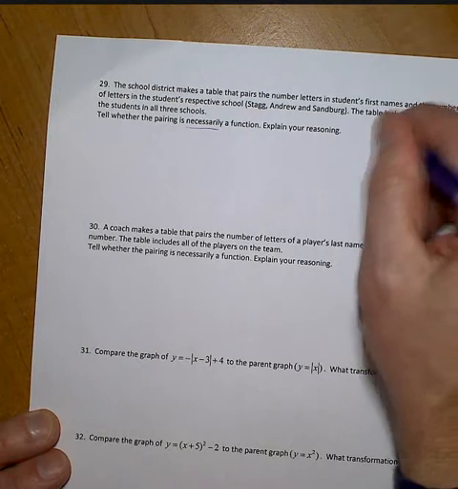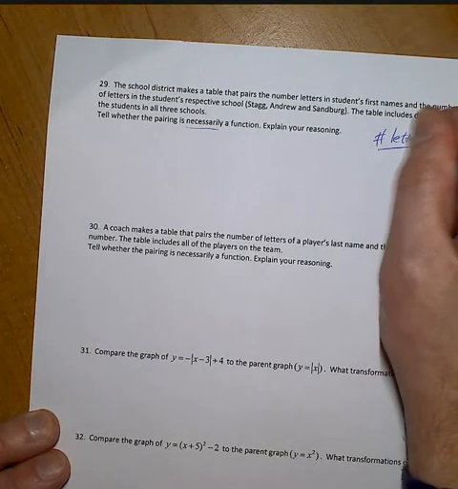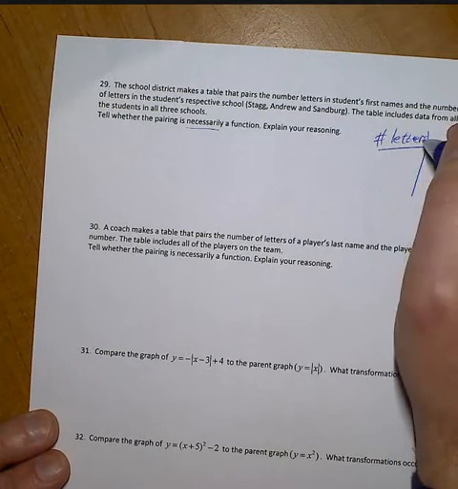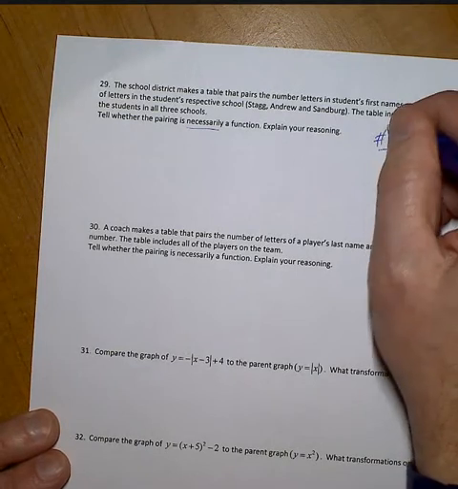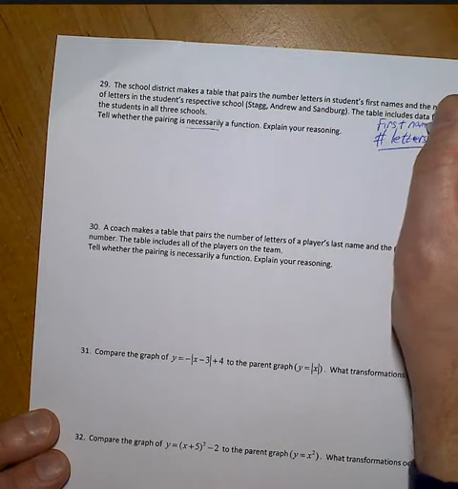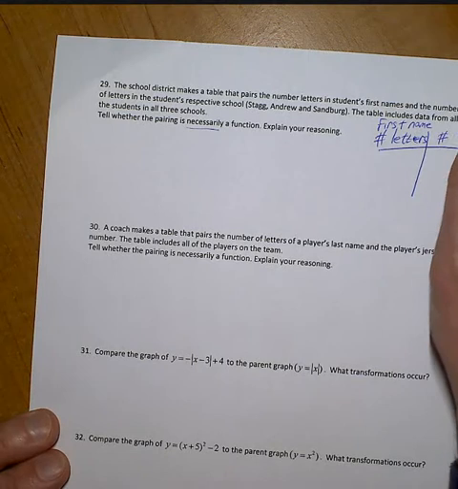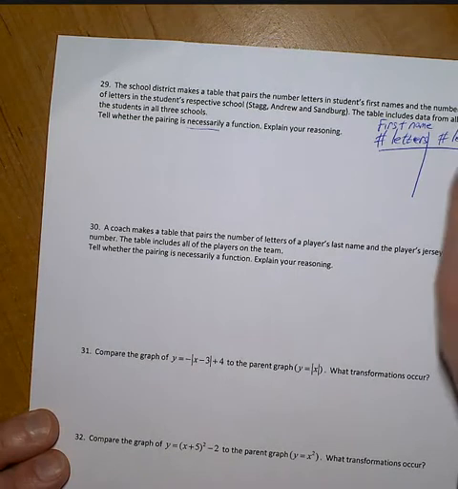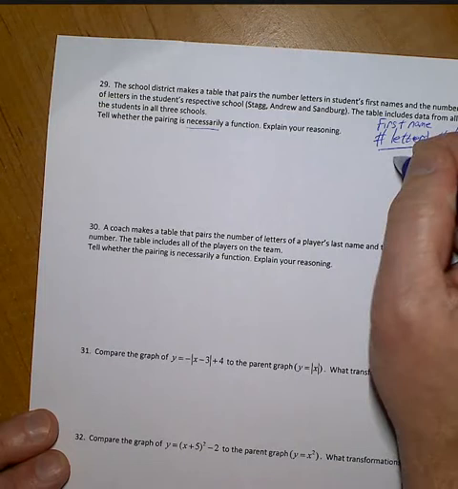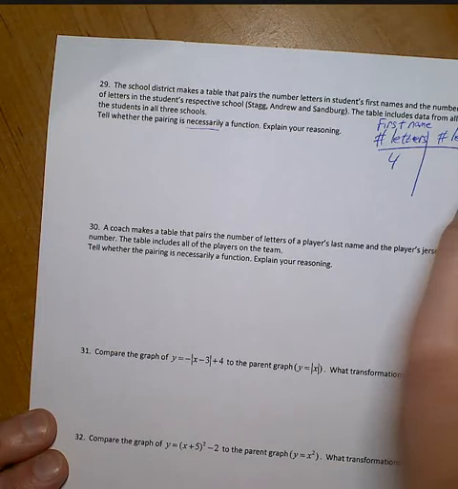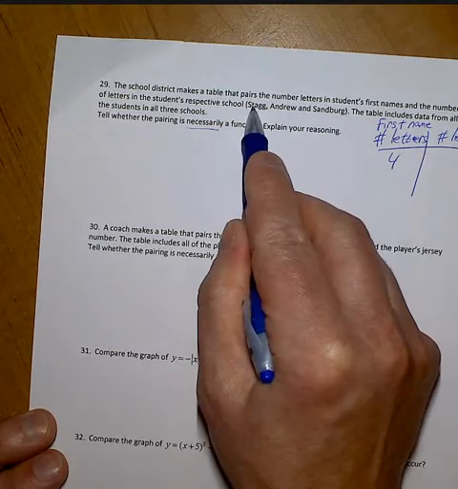Here's the number of letters in your first name, and here's the number of letters in your school. So if your first name was John, you have 4 letters, let's say. And let's say you're at Stagg. So 1, 2, 3, 4, 5 letters at Stagg.